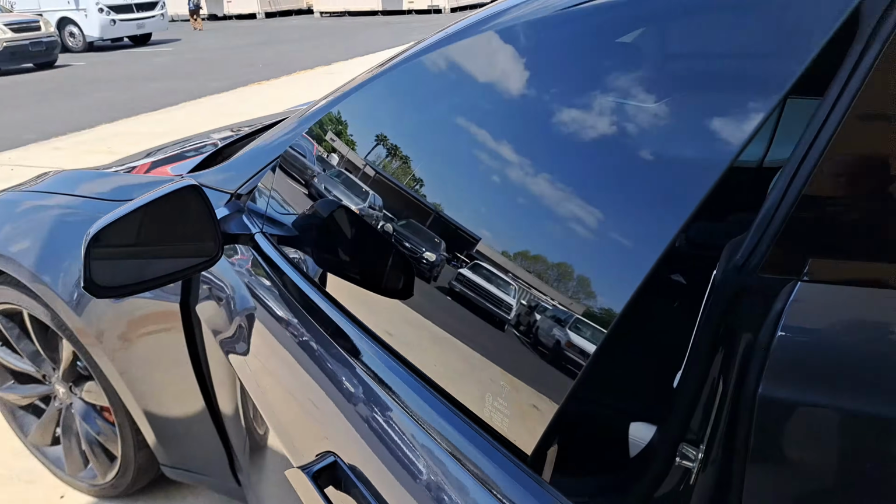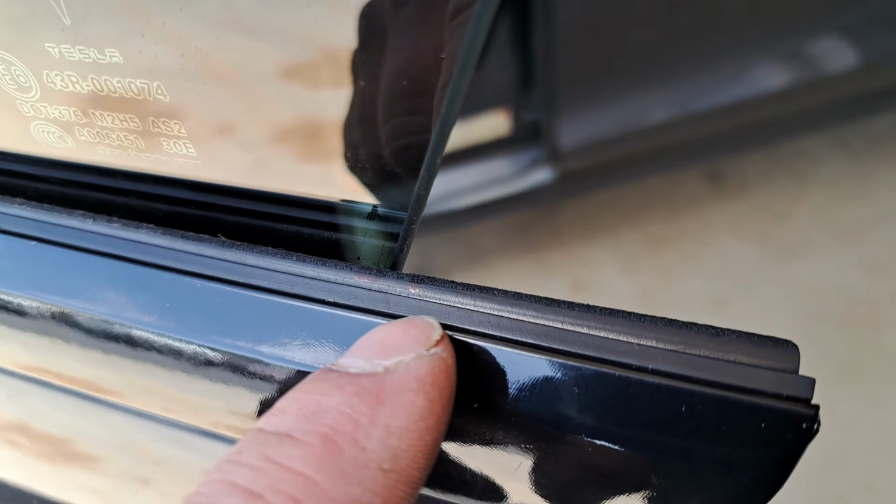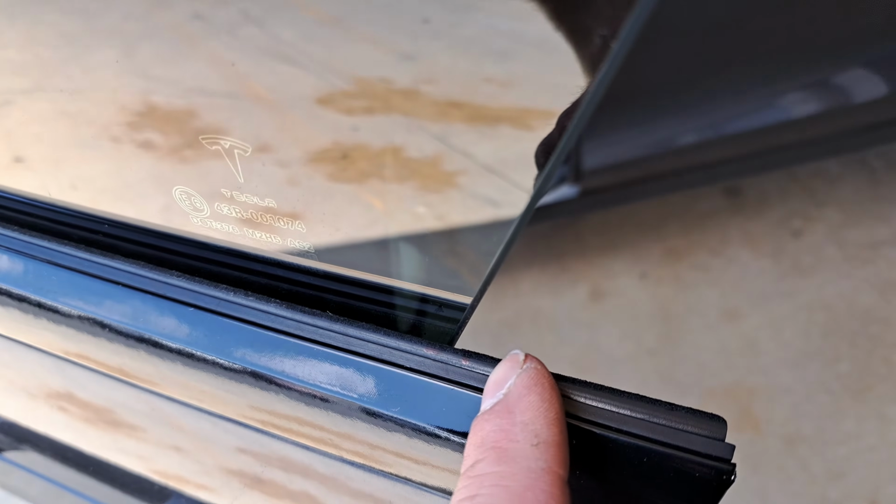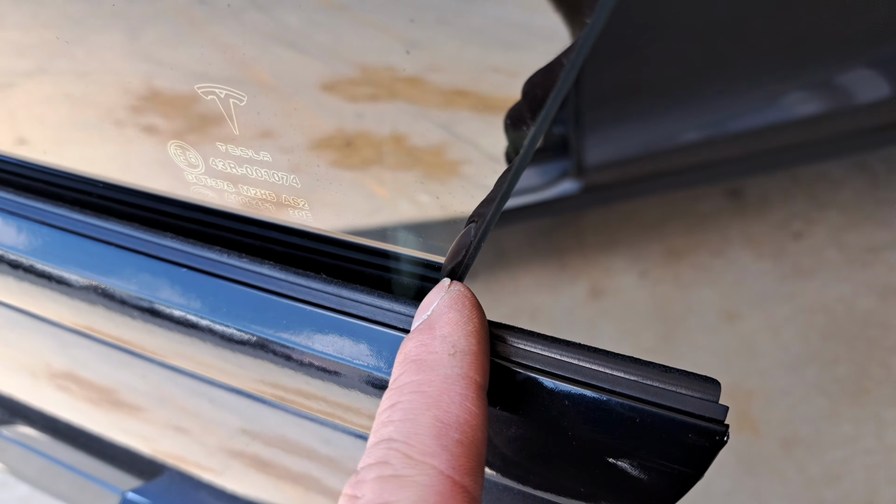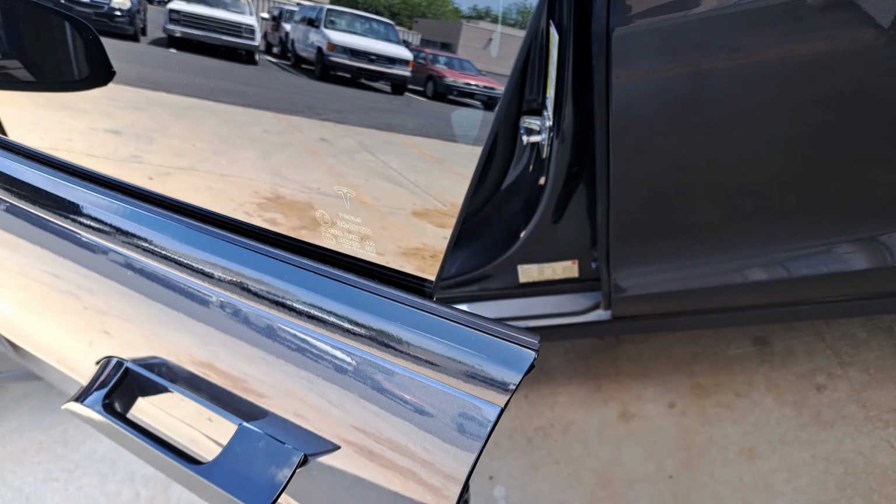All right, so let me explain to you what I did. Right here, if you really, really look, you can actually see my old mark. That's where the glass was. So I moved it forward 1/4 of an inch.